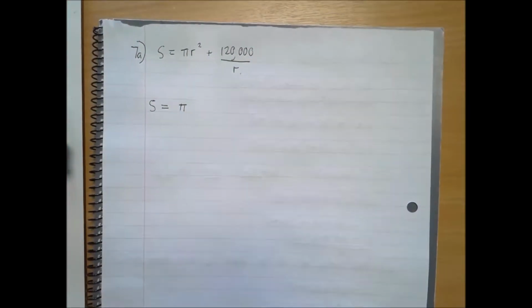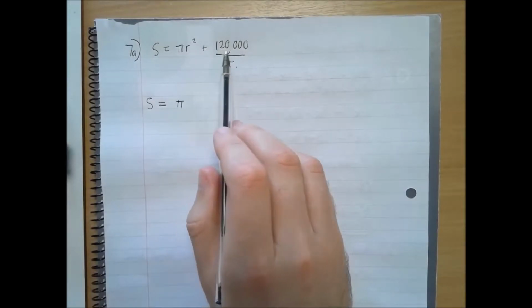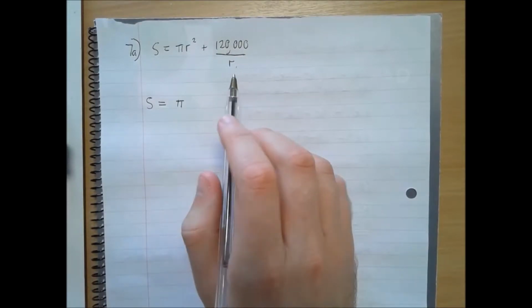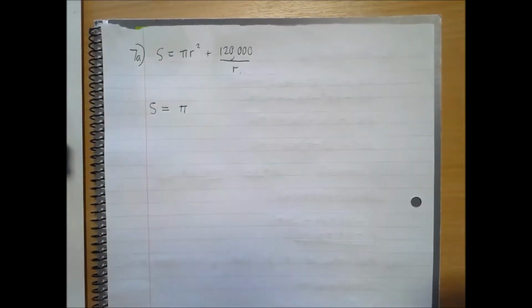Okay, so Hwk14, and this is question 7, and we've been asked to show the external surface area of a barrel. And this is given, as I've written here, by S equals pi r squared plus 120,000 over r. Now, in the question, you've got to look at what information they've given to you. So they're clearly after surface area. So you think of the surface area of a cylinder, that'd be like two circles on either side, and of course we want the circumference.